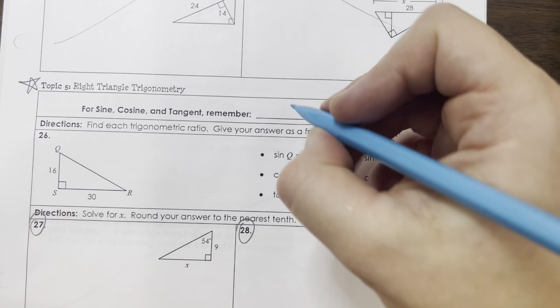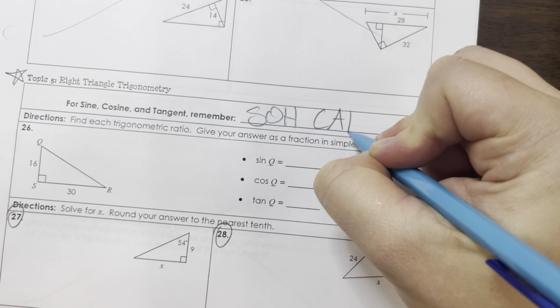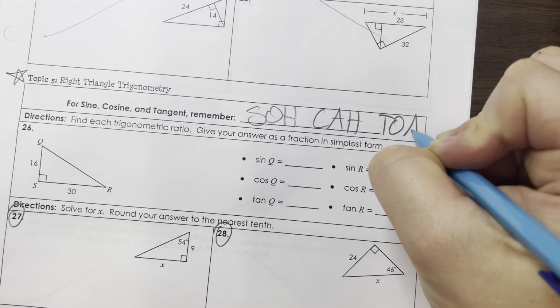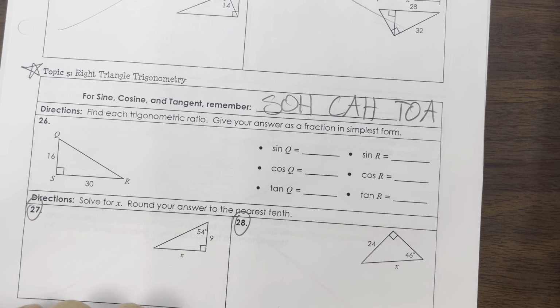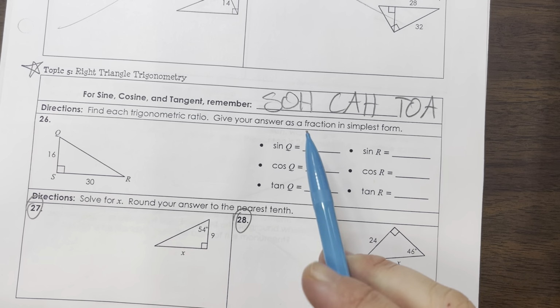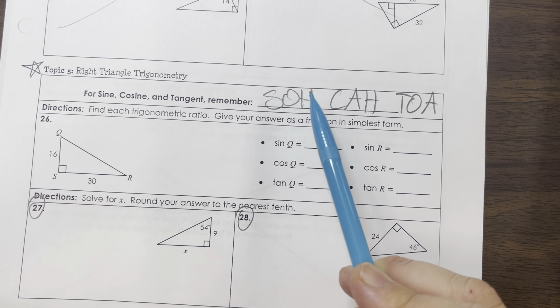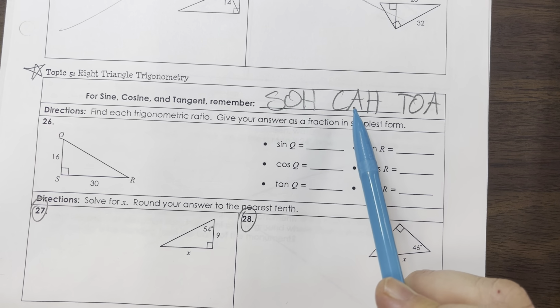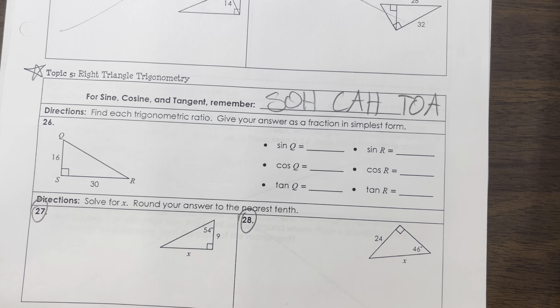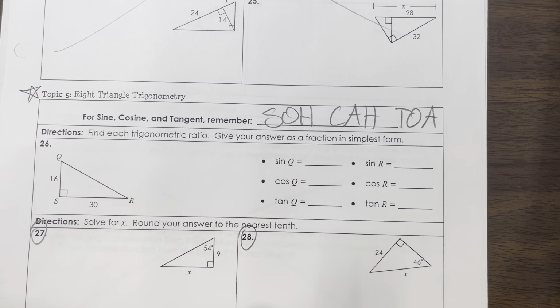All you need to remember is SOHCAHTOA. Okay? So this will tell you what to do with sine, cosine, or tangent. And we have some other letters here that represent the O is opposite side, H is hypotenuse, A is adjacent, okay? So we're going to give the ratios, and we're going to write those ratios as a fraction in simplest form.